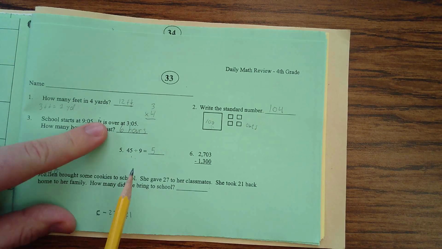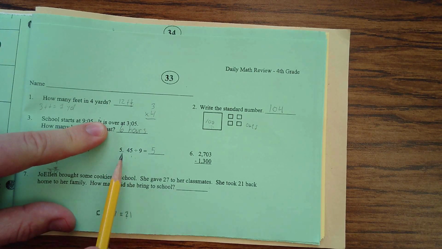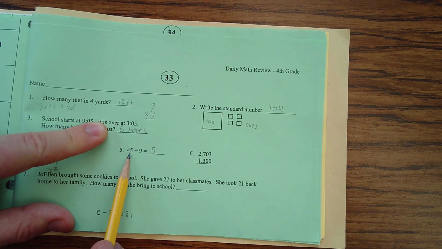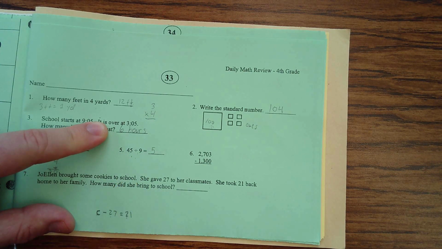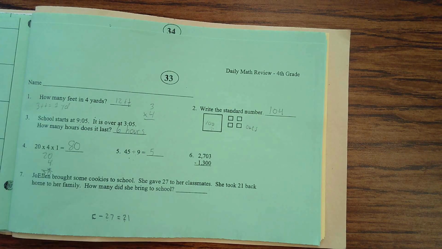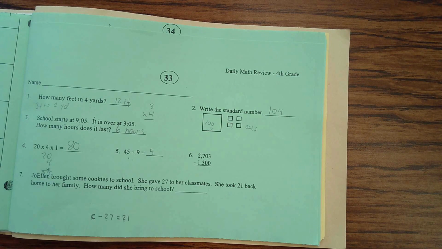So remember, what this is asking us is when you take 45 and break it into 9 equal groups, how many will there be? The answer is 5. So 45 divided by 9 is 5.